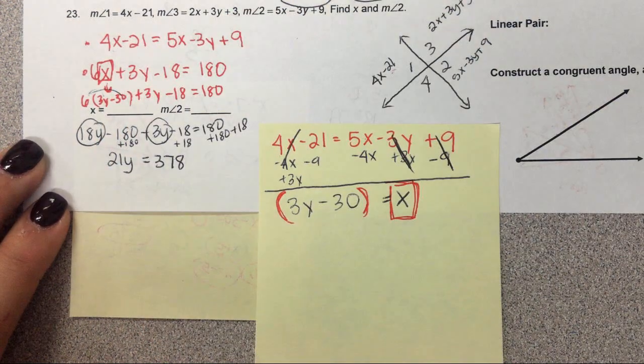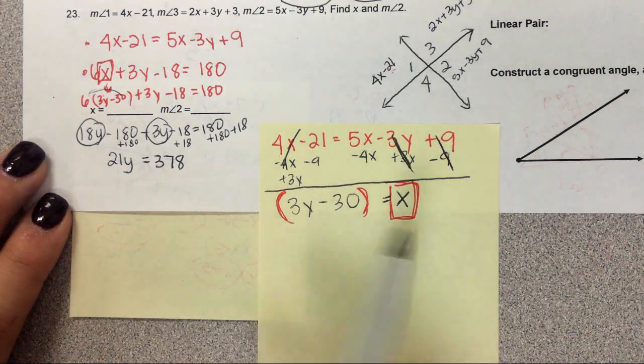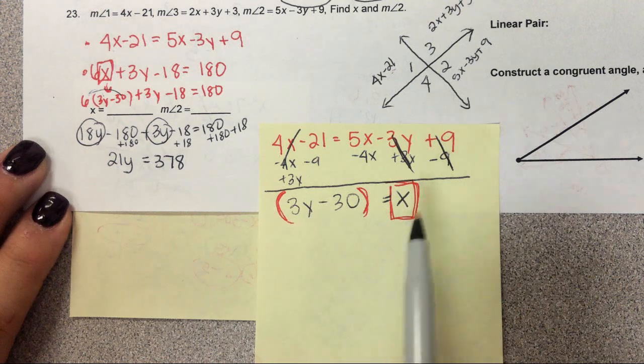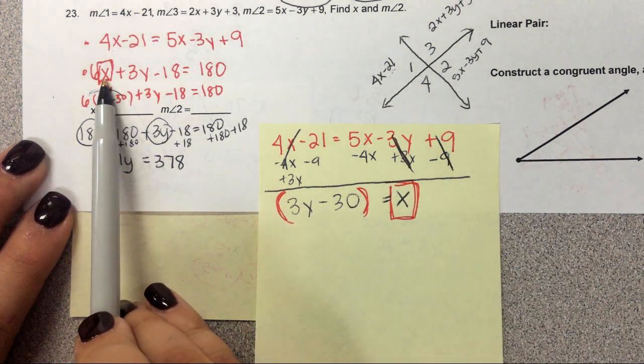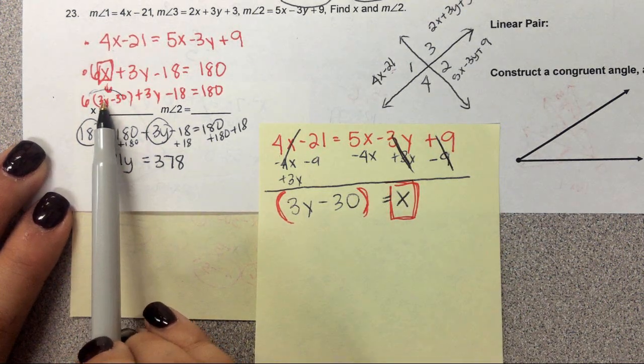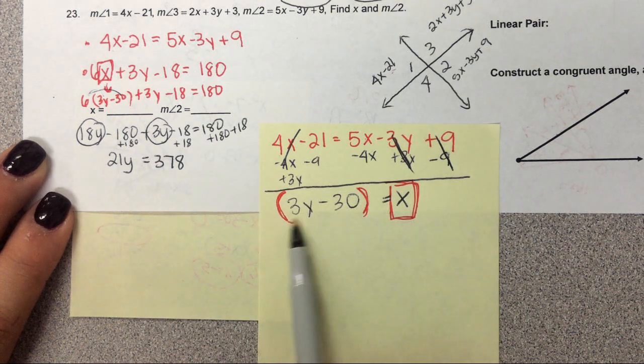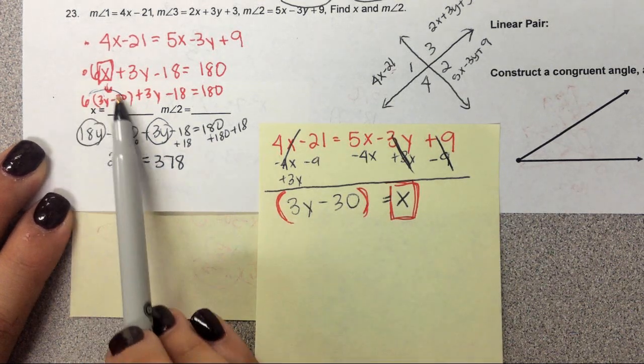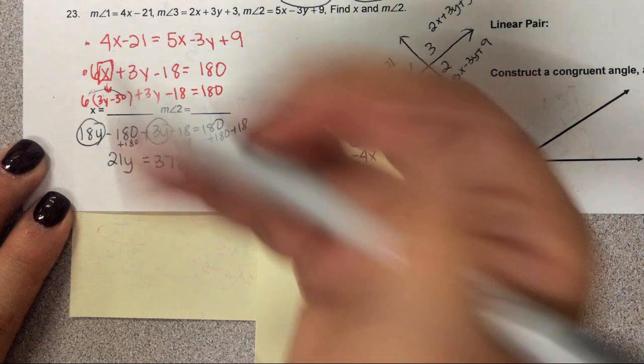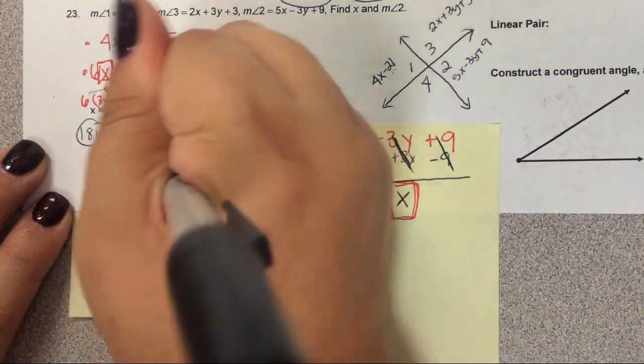Are y'all following me? Are you following me? Or are you confused? Okay, do you see how I got x by itself over here? Okay, do you see how there's an x right there? I'm taking that x out, and what am I replacing it with? What it equals. And now I'm just distributing and solving. So then I'm going to divide by 21.